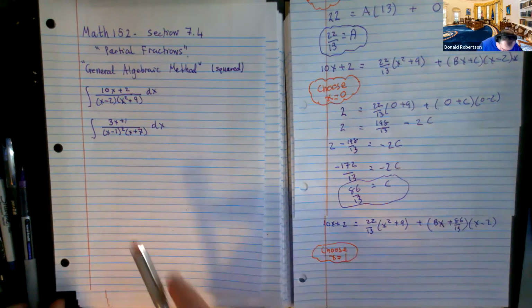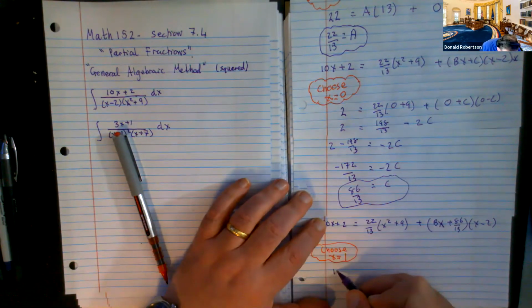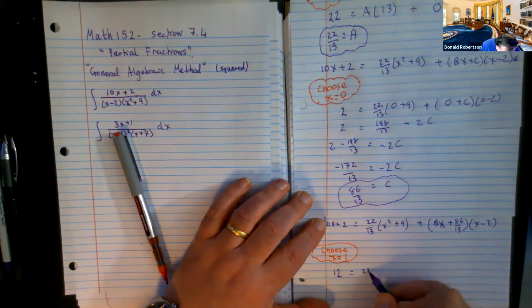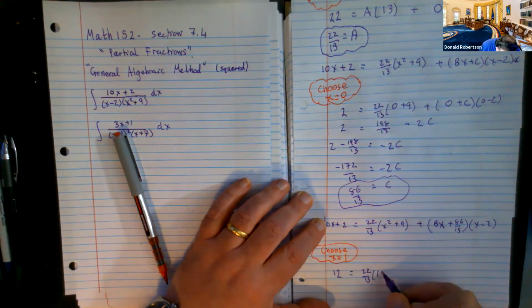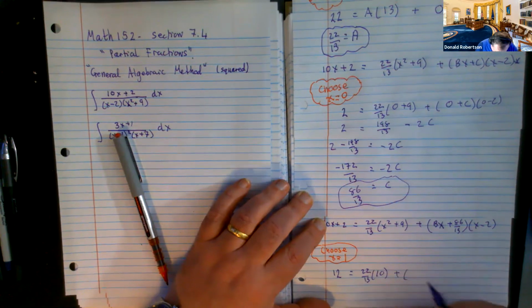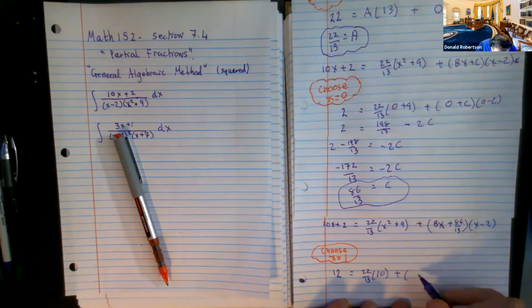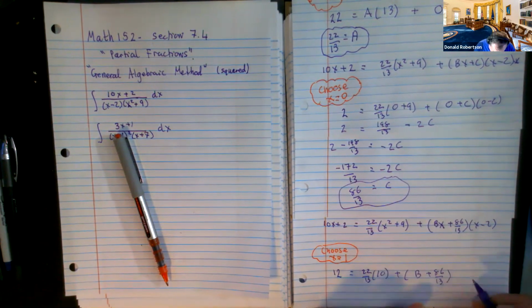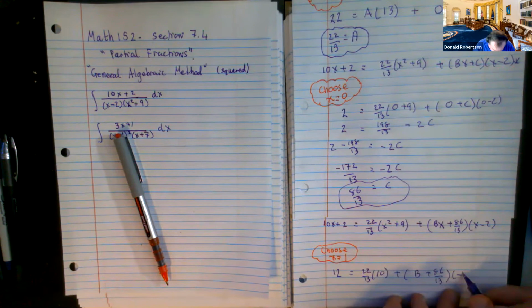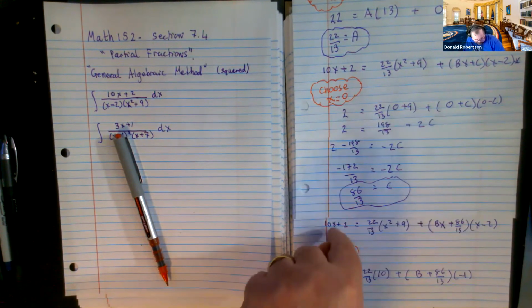Now, since I know x equals 1, 10 lots of 1 plus 2 gets me 12. 22 13ths, 1 squared plus 9 gets me 10. Oh, it's nice because bx just becomes b, plus 86 13ths, and plug in 1 here, you get -1. So that's what this expression looks like when you replace all the x's with 1s.